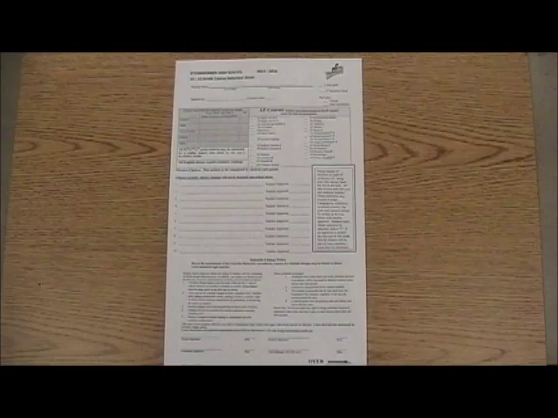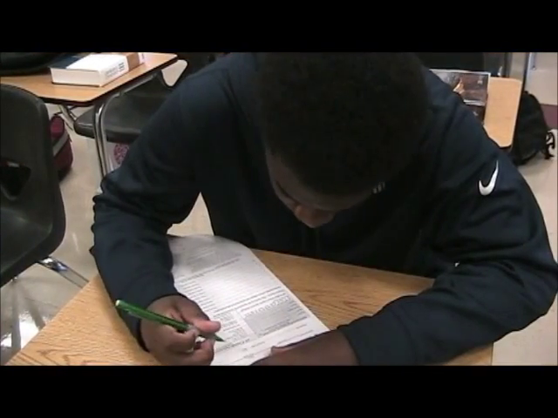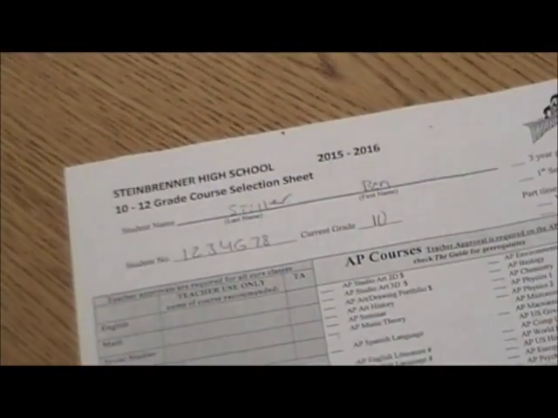Also, please keep in mind that the more challenging curriculum that you take, the better your chances of being accepted into a competitive school. Juniors, do not slack off during your senior year. You should have a course selection sheet in front of you that looks like this. Please fill in your name, student number, and grade level in pencil.